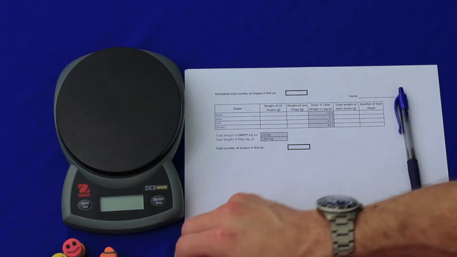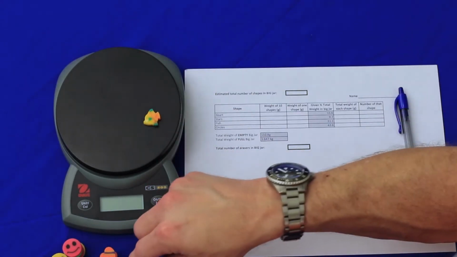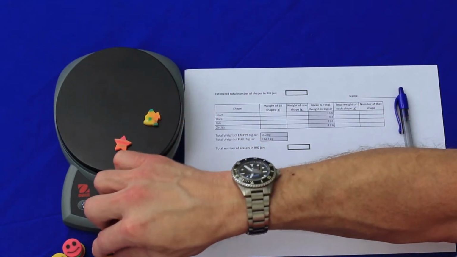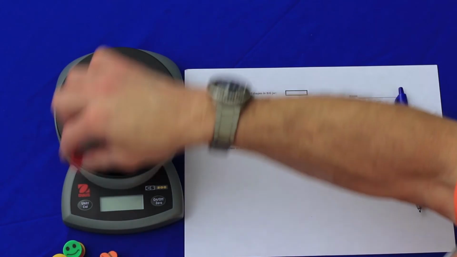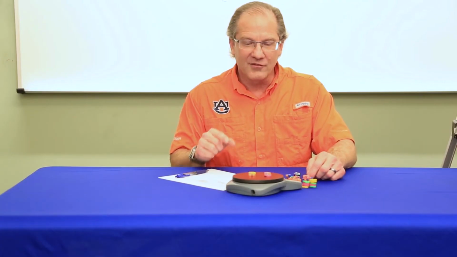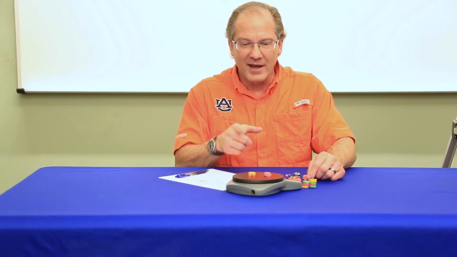Here is our group of different shaped erasers. We've got 4 shapes. We've got fish, we've got stars, we've got hearts, and we've got circles. Let's take some samples and see if we can determine the individual weights of these different shapes, and then we can use the additional information on our worksheet to see if we can get a better estimate of how many erasers are in the jar altogether.